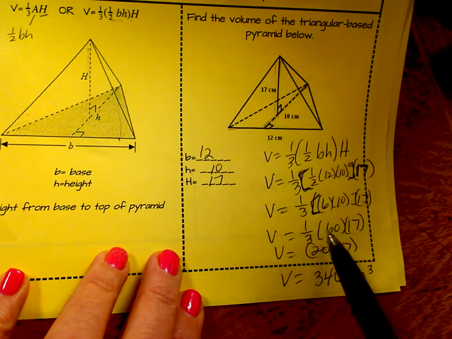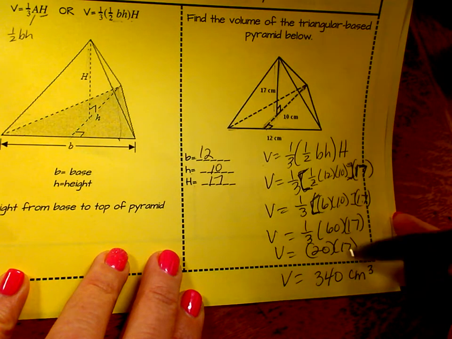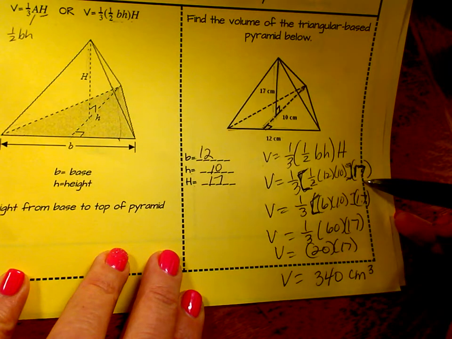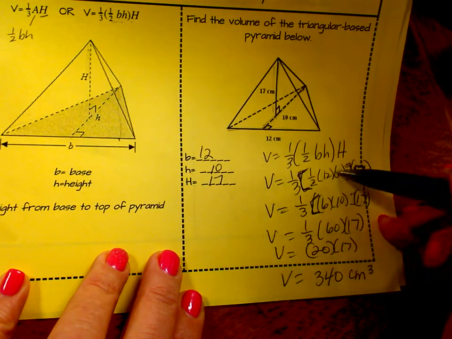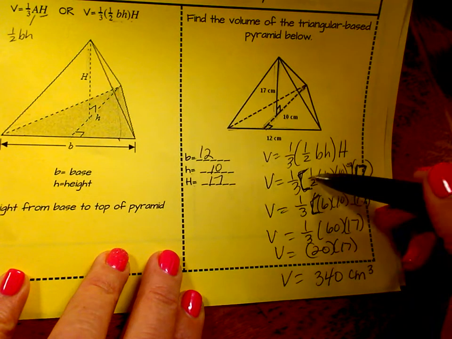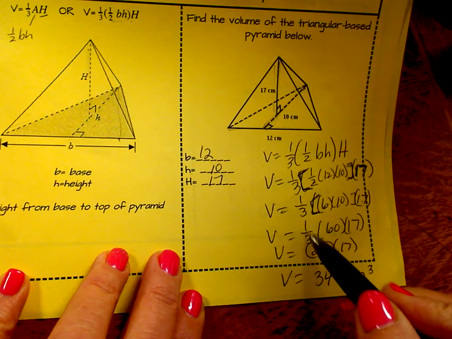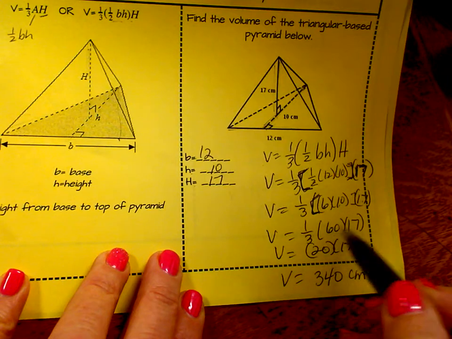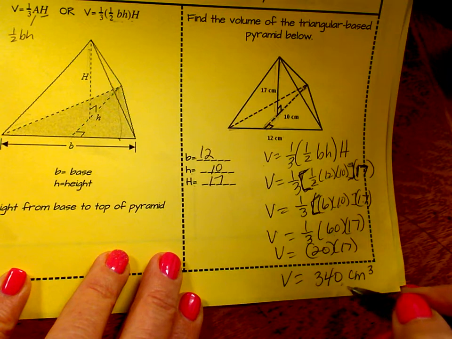Keep it very orderly when you're substituting in the information. So what I did was I substituted all the information in first. Then I did 1/2 of 12. Now if you can't do that, multiply across and then divide by 2. But work all of this inside first. Then I did 1/3 of 60, then times that by 17. You can do the 60 times 17 divided by 3. But that's how you do the volume of a triangular base pyramid.